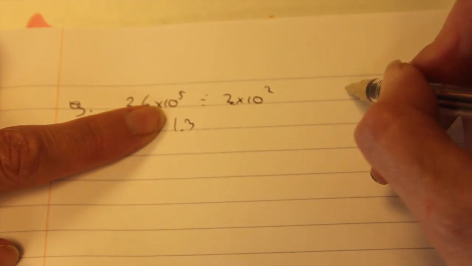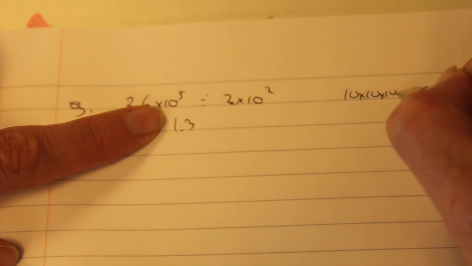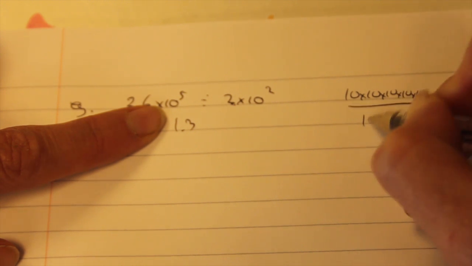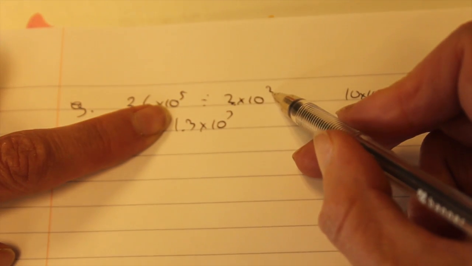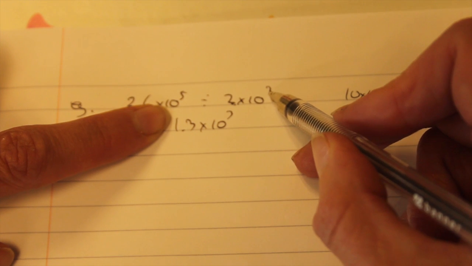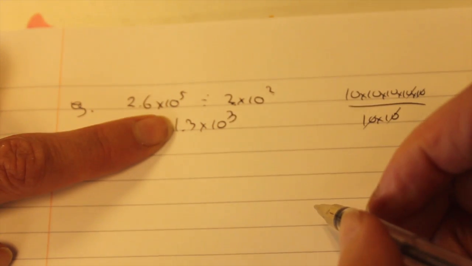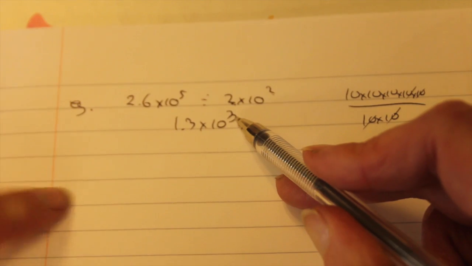So if you think about that, that means you've got 5 tens. You're dividing it by 2 tens. They cancel off, leaving you 3 tens. We'll be seeing more of that later on. But if you are dividing two indices, you can subtract the powers. So the answer is 1.3 times 10 to the 3. And that's in standard form, so it's absolutely fine.